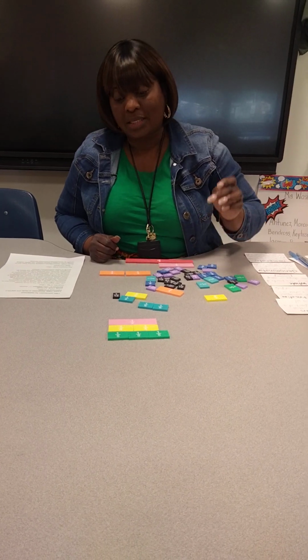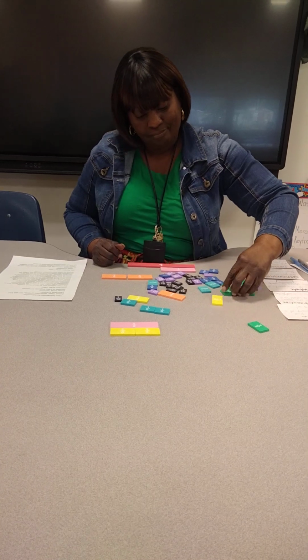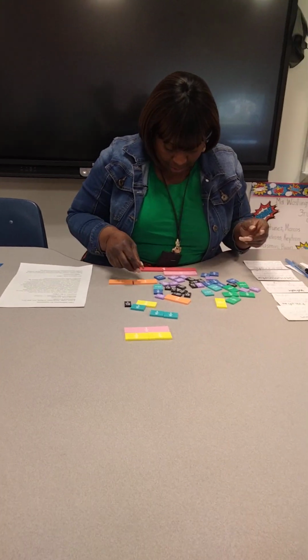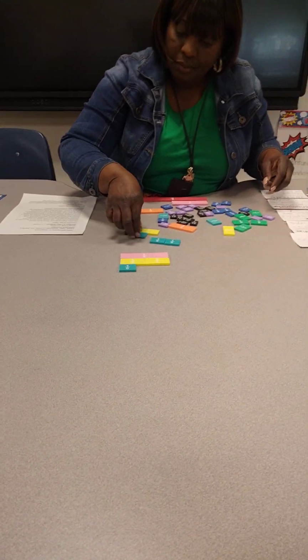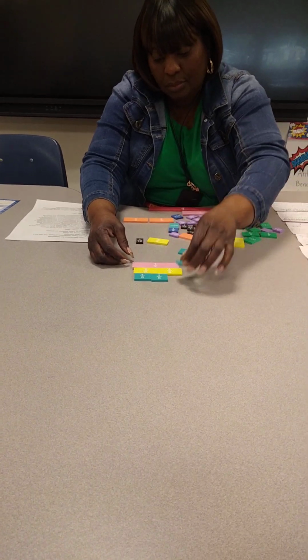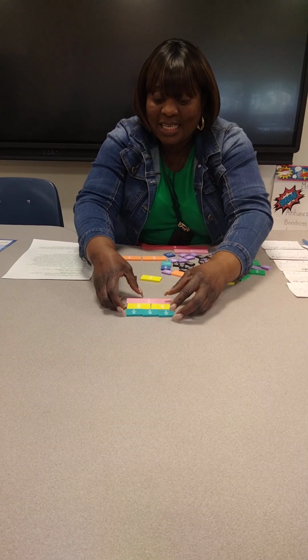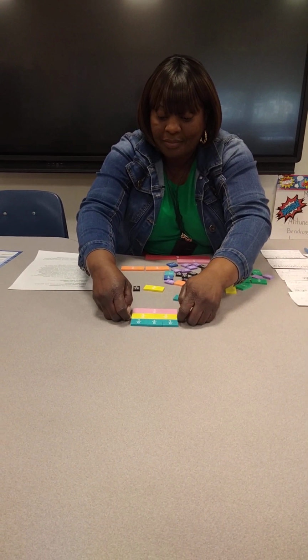One-fifth will not be equivalent to 1/2. Let's try 1/6. One-sixth is equivalent to 1/2.